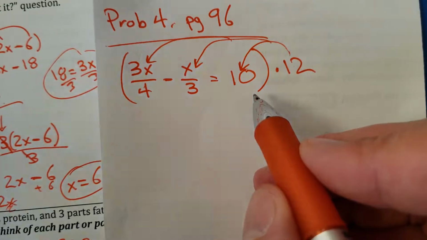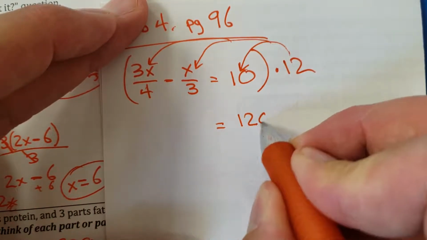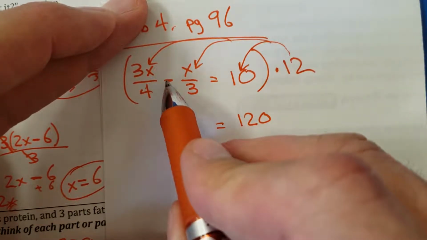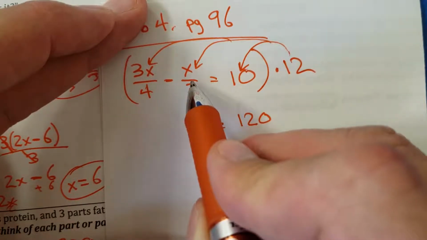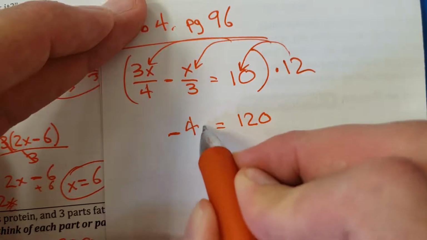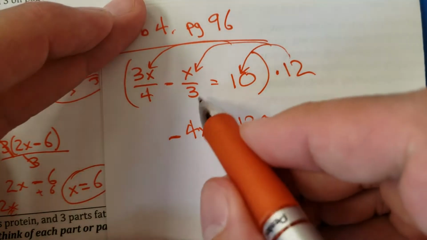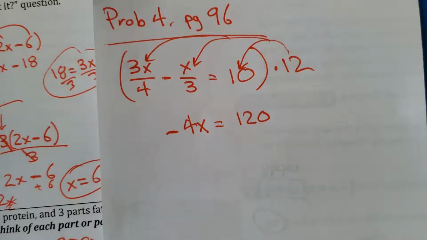I'm going to go backwards. I'm going to kind of break the rules here. 12 times u would be 120. 12 times a negative x over 3 is basically 12 divided by 3, and make sure I have it negative. 12 divided by 3 I think is 4, so you're going to be a negative 4x. If you don't understand the mathematical moves I'm making, I suppose you could check with a calculator.